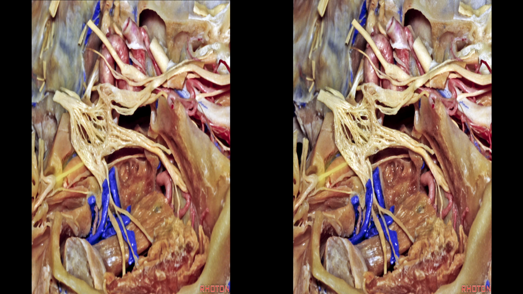Greater petrosal, and it is continuous with the Vidian nerve. That's a very important landmark in endoscopic surgery. For a cup of coffee, what nerve is this? This is what?